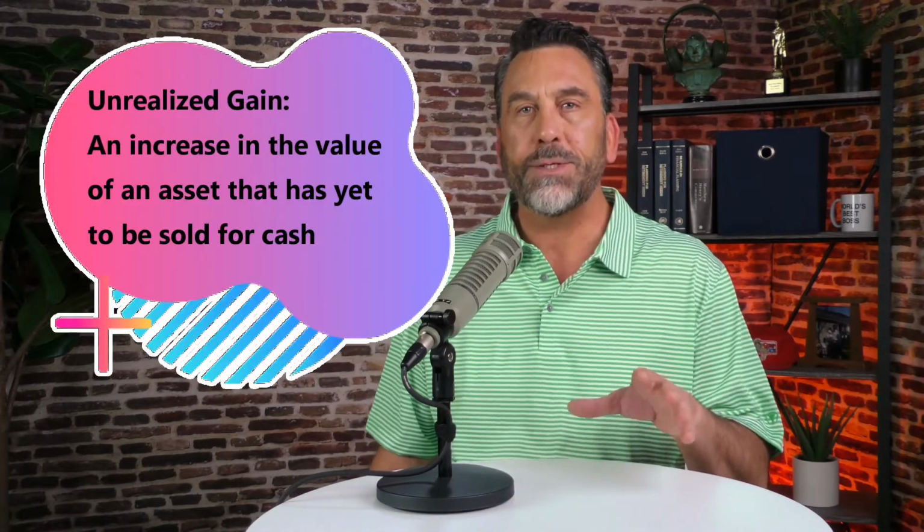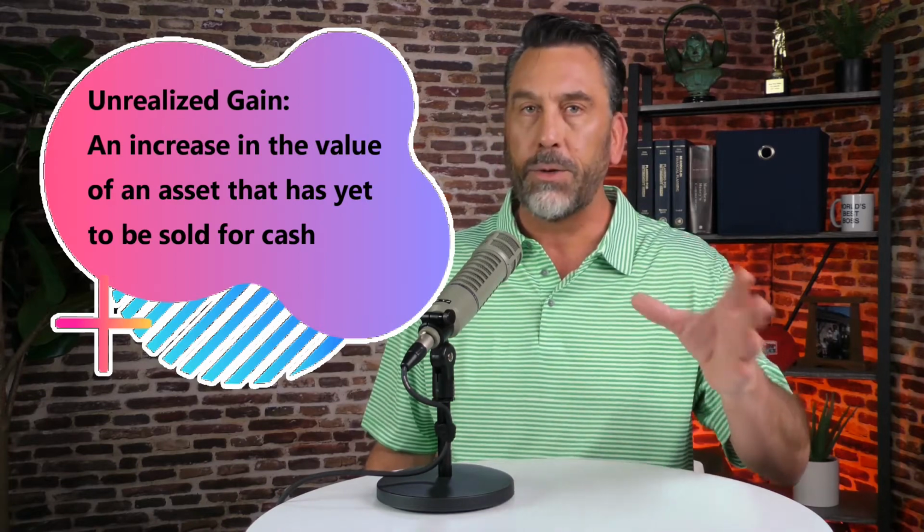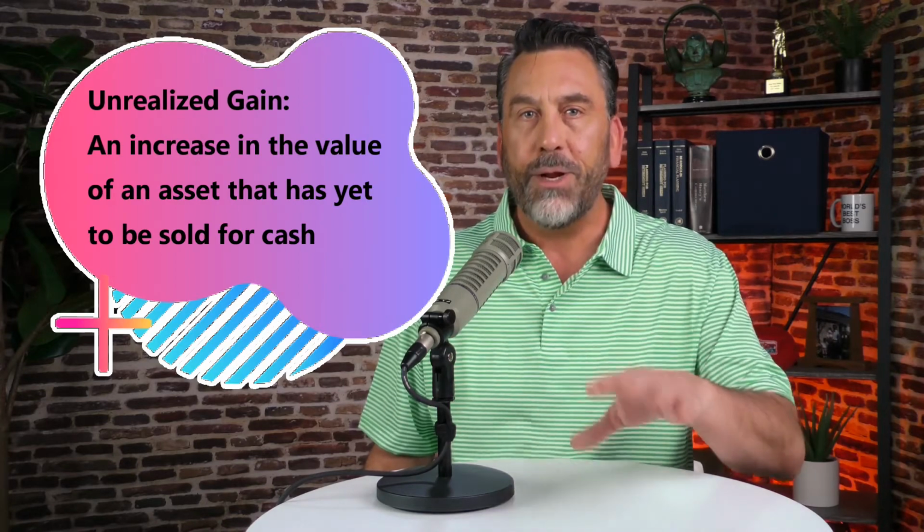But that gain is only on paper because the price of the stock would continue to fluctuate. If you did not sell it, you don't pay tax on it. You do not pay tax on the gain if you don't sell it. This is called unrealized gain. It's all on paper because you really don't make or lose money until you sell the stock.